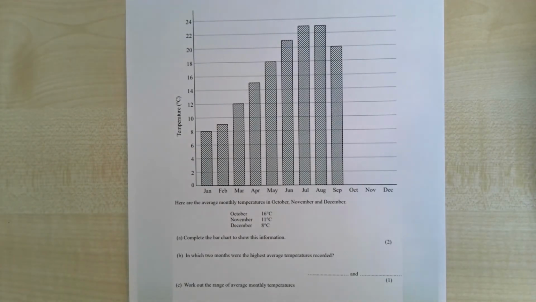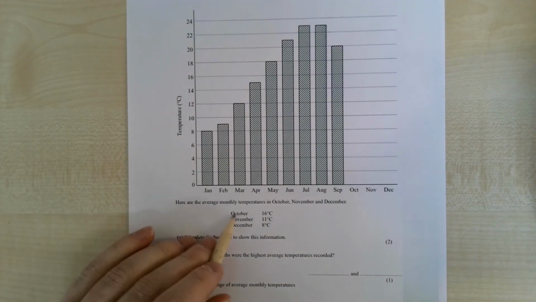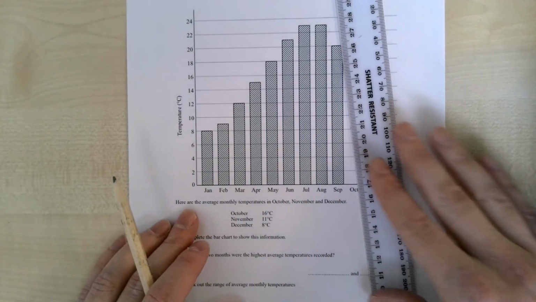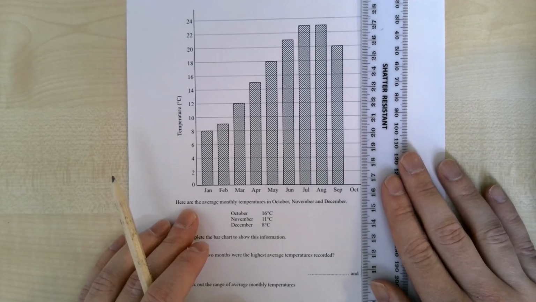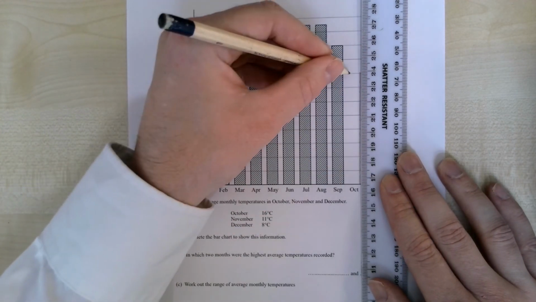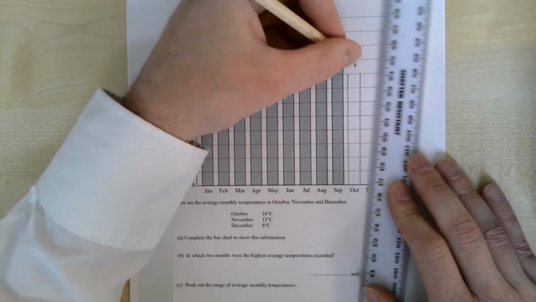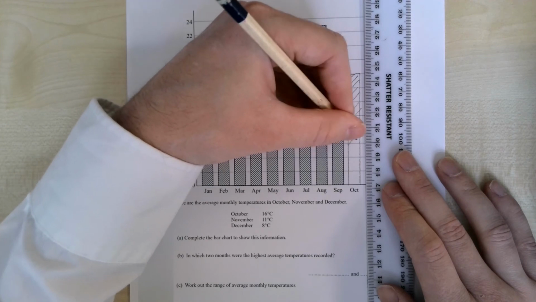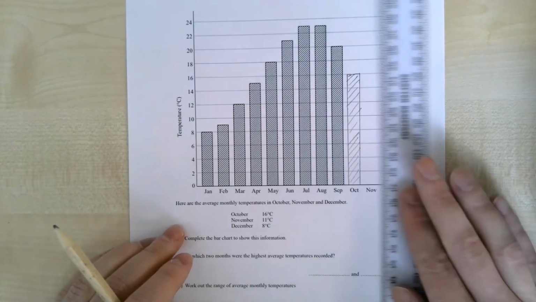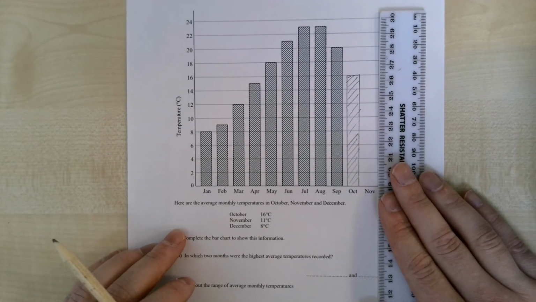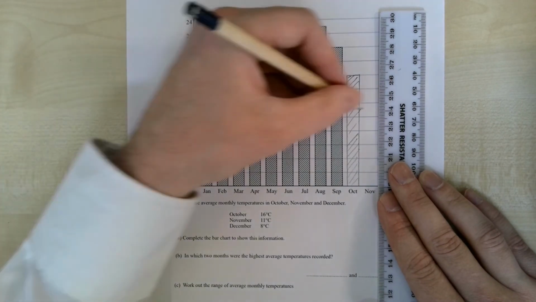Right, so we want to draw in the bars for October, November and December. October, it's 16 degrees. Note that there's gaps between these bars as well, so we need to keep those gaps. And we need to go all the way up to 16 with our bar. And that's what your bar will look like. Make sure to follow the same pattern as before, like so. And there's your 16. So November was 11. So I want to come up roughly halfway between 12 and 10.